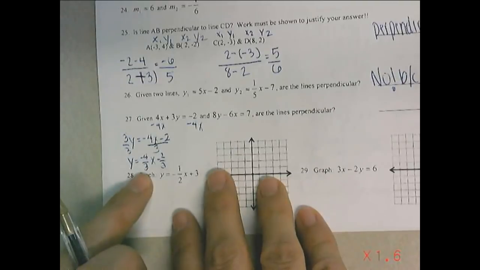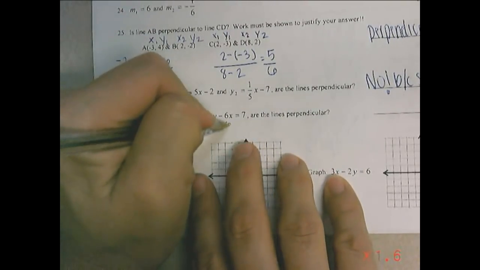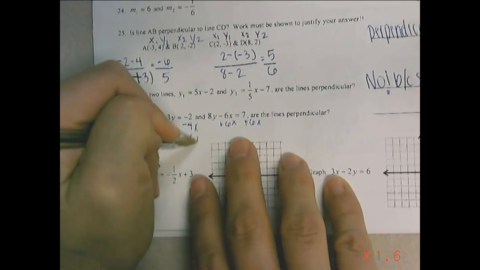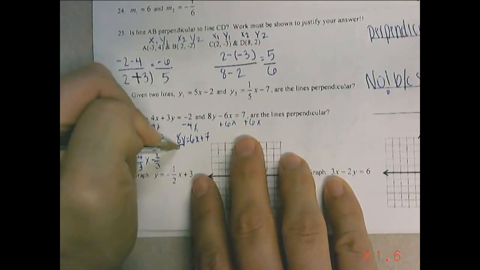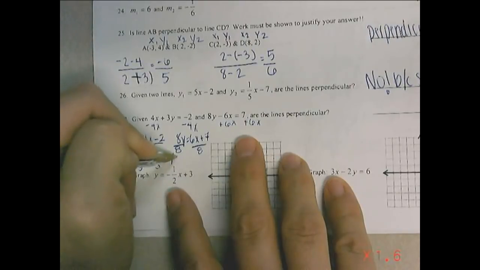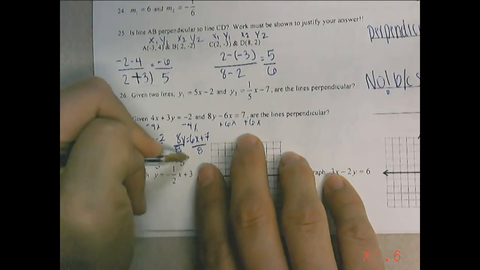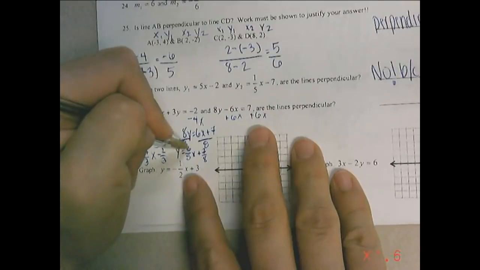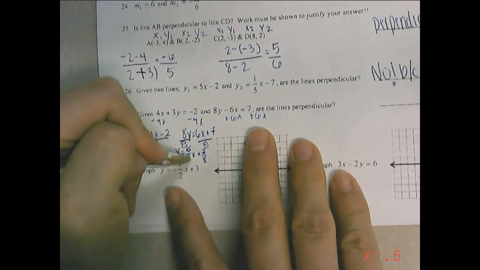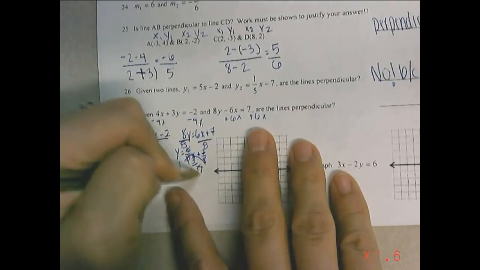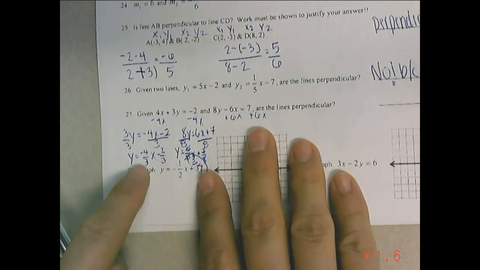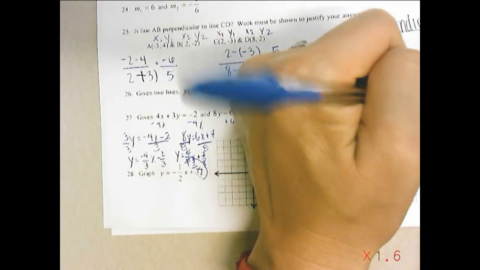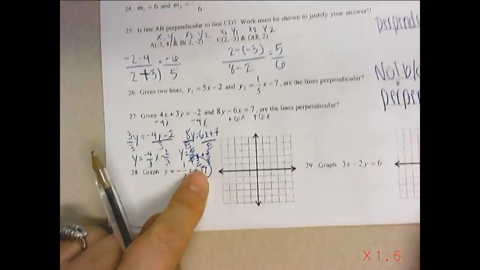Okay, so negative 4/3. Now I've got to do this one. So I'm going to add 6x and add 6x. I'll end up with 8y equals 6x plus 7. I'll divide by 8 and divide by 8. Y equals 6/8 x plus 7/8. I'm going to reduce this by 2, and that's going to be a positive 3 over 4. So one of my slopes is positive 3 over 4. The other one is negative 4 over 3. Yes, they are perpendicular because they are opposite reciprocals.